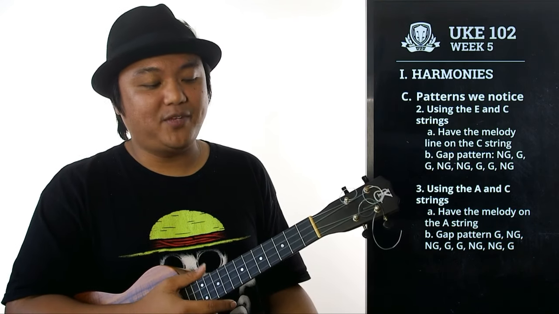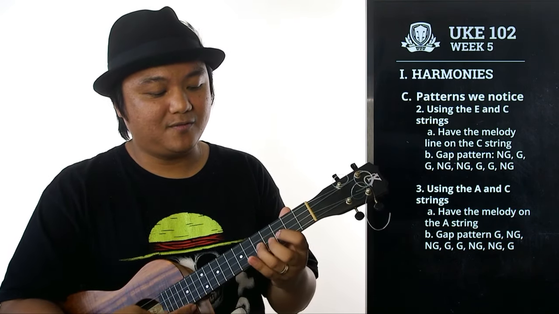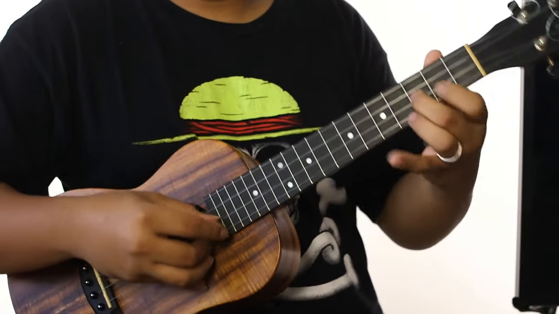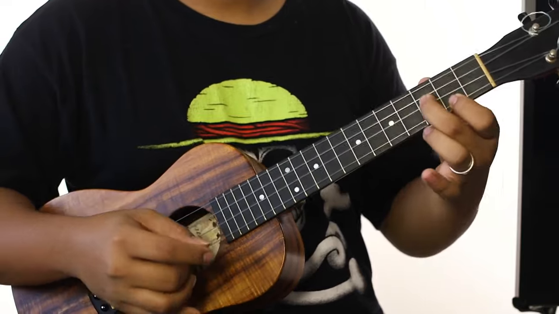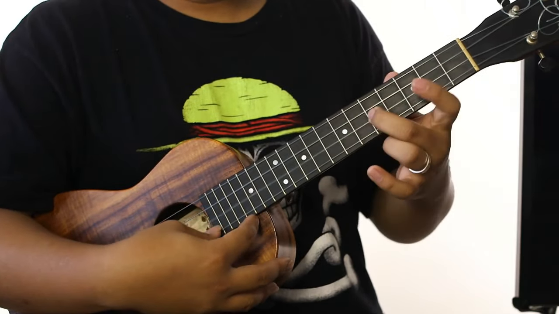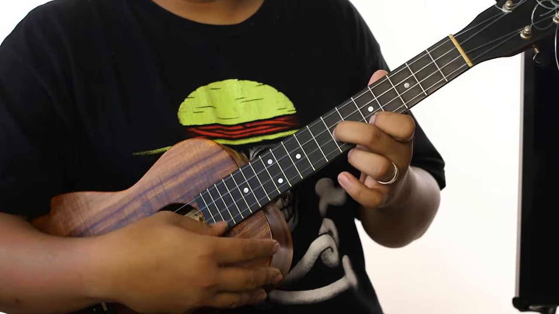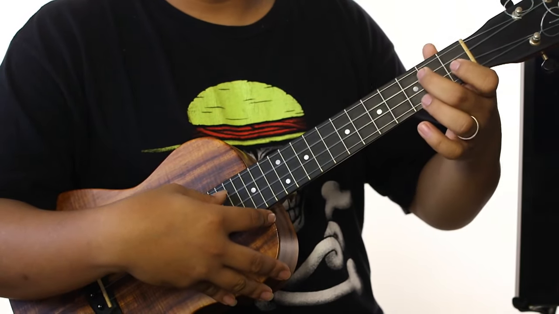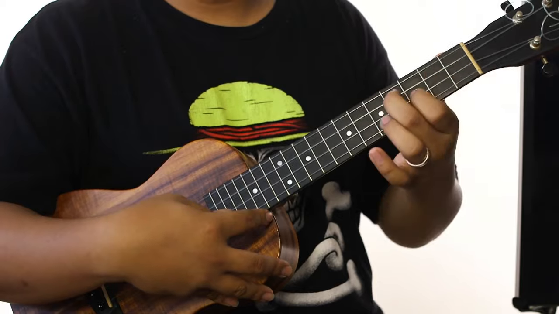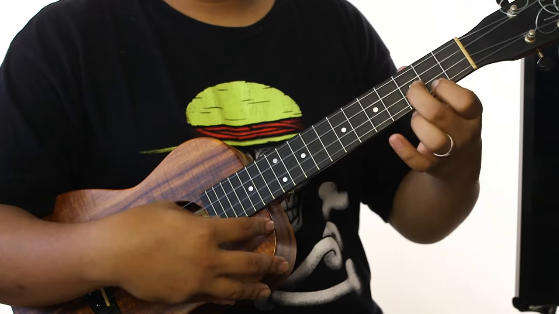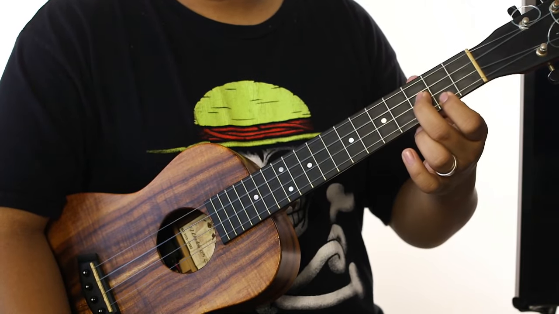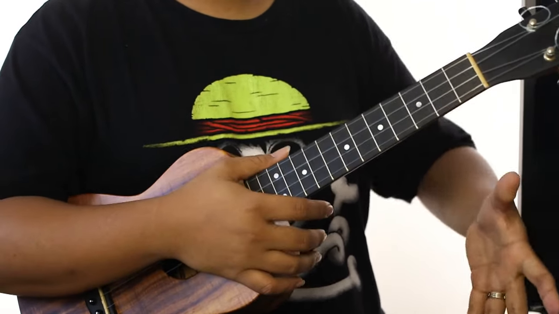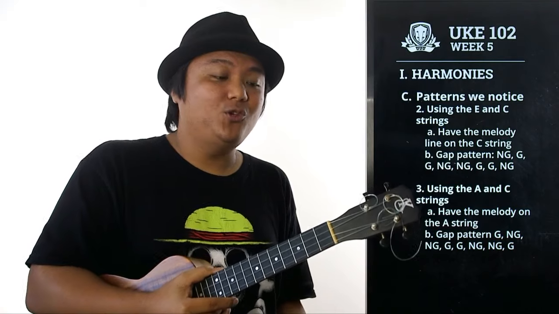So if I have a simple melody line, so I'm going to do this. Why? Because here I have this that's already working for me, because no gap, gap, gap. So, and it's just off of that pattern. And that's in the key of C. You can play it in any key that you want.